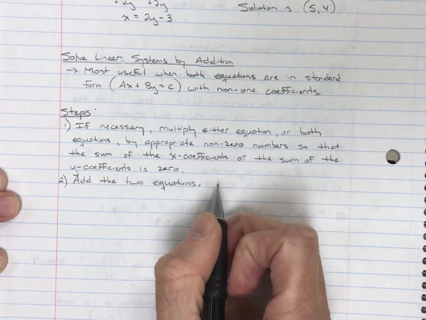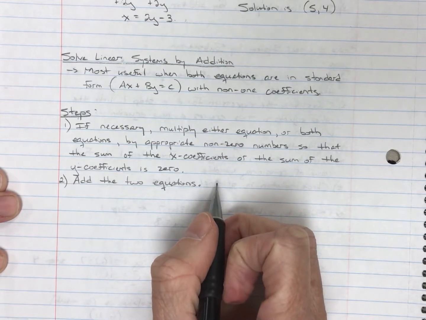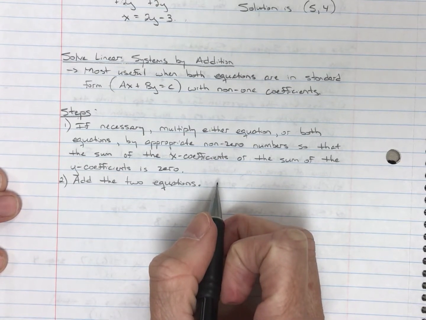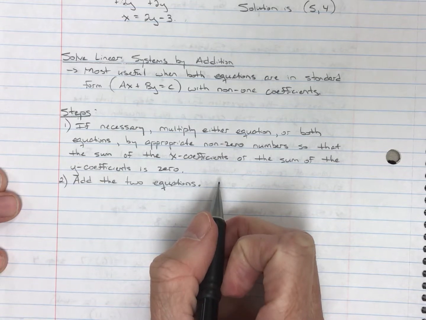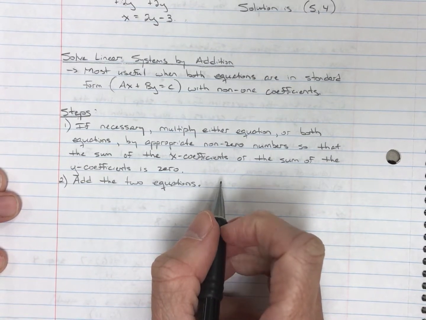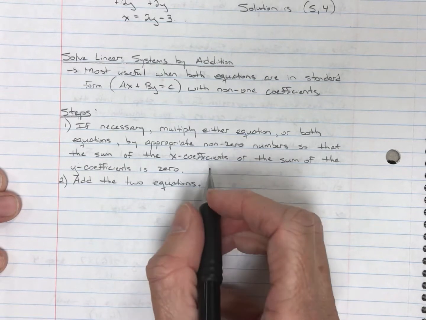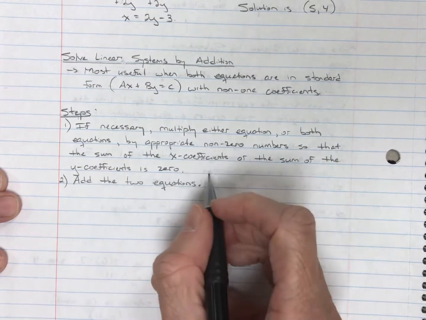I can add the same thing to both sides as long as what I'm adding to both sides is the same. They can look different, but if I've told you they're equal, I can add them, one to one side and the other to the other side.